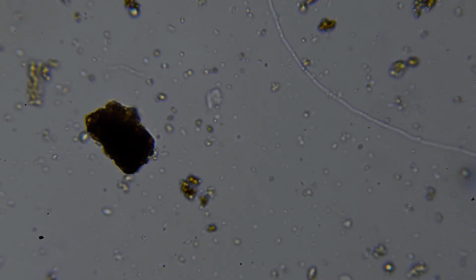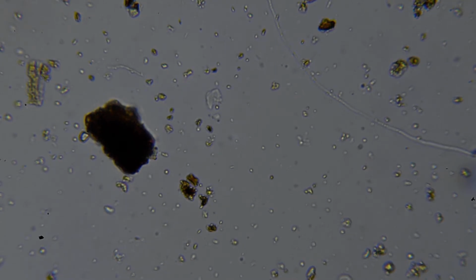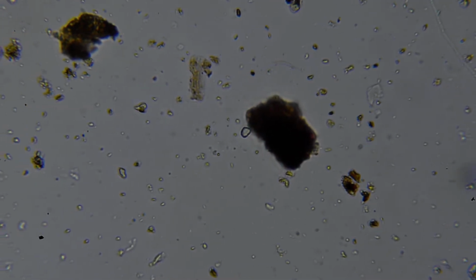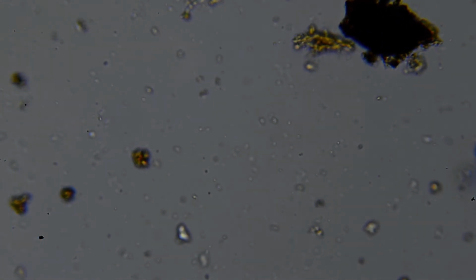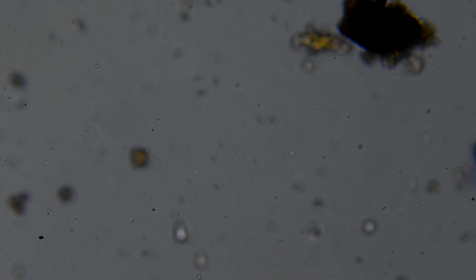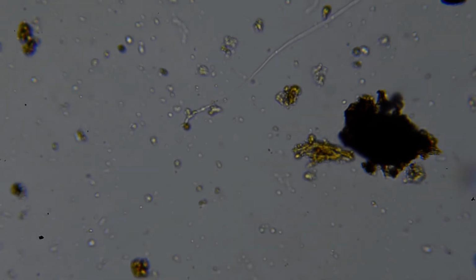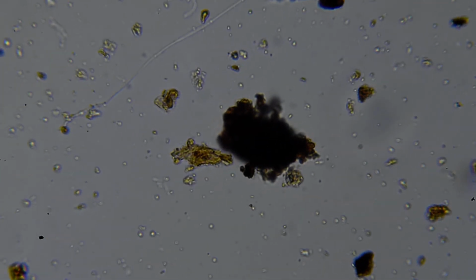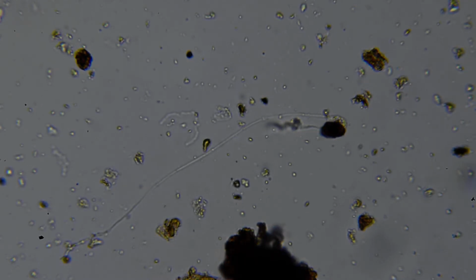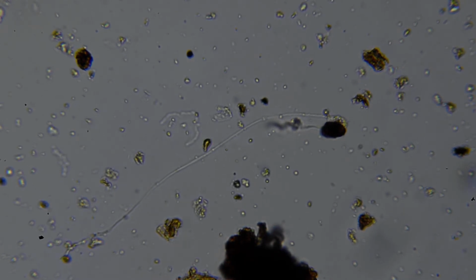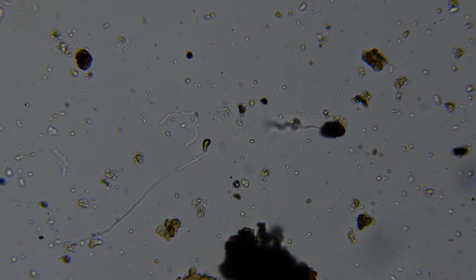These little things that are moving around, you probably guessed it, those are in fact bacteria. Anything that's rounded is a cocci. Anything that's rod-shaped is a bacillus. Anything that's a bit of a hybrid of the two is a cocobacillus, which I love the name of. I think that's cool. This is a good fulvic acid here. Another little strand. Looks to be a fungi of some description.